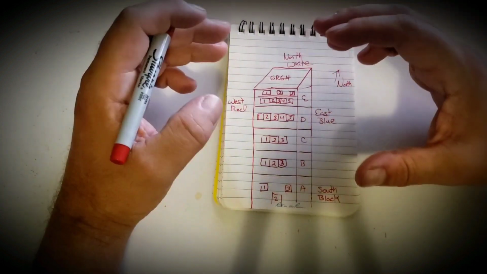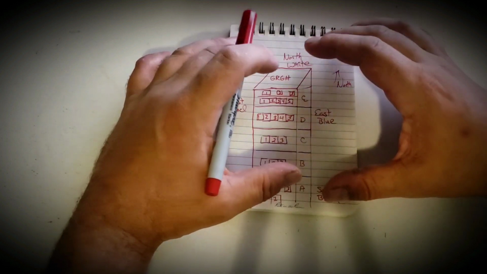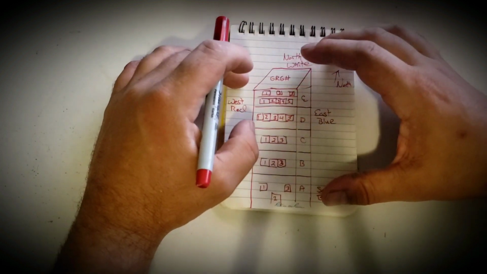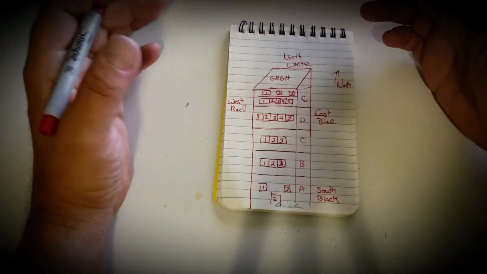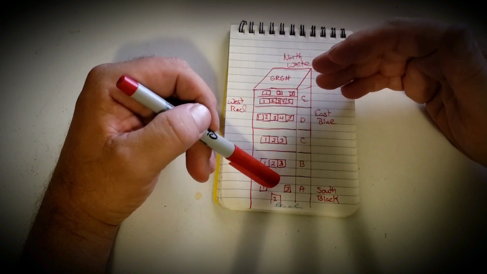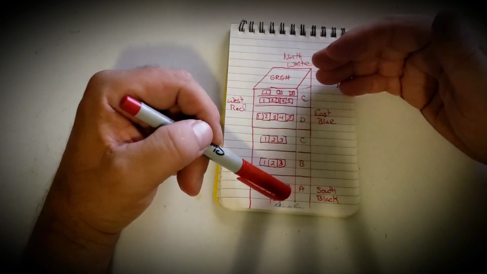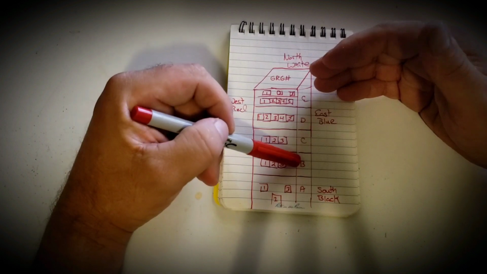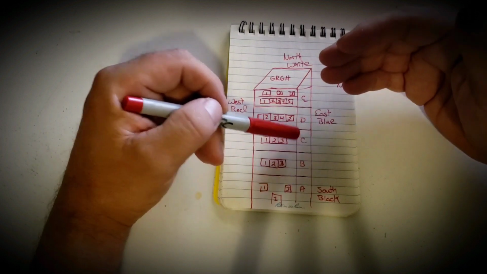The idea here is that you have a specific color that's going to denote the face of the building in reference. All right. From here, what we're going to do is take each floor of that building and divide that up into letters. Okay. Starting with A as your base or ground, first floor. B, second floor. C, third floor.